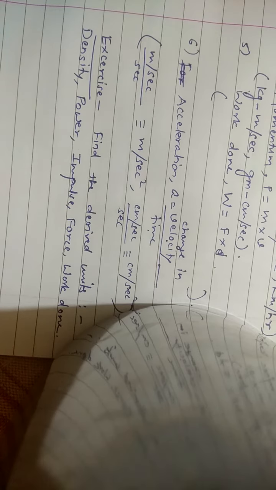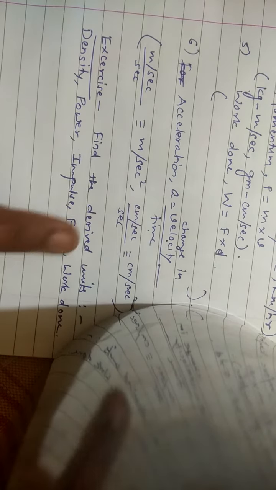Yeah, so derived units means, in a nutshell, the units of derived quantities, or the units in which the derived quantities are expressed. ज्या युनिट्स मध्ये derived quantities express केल्या जातात, those are what are called derived units. So whatever procedure I have shown here, how the derived units are found, you should know the formula.